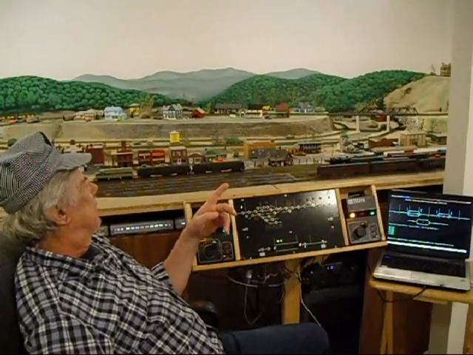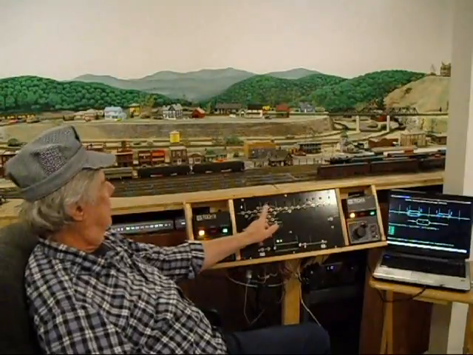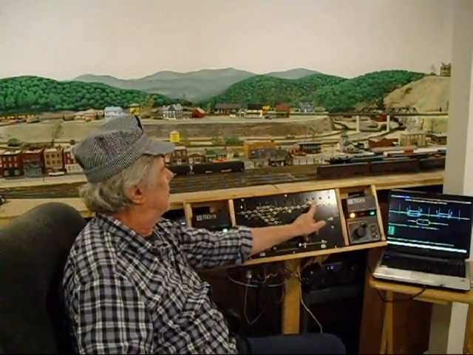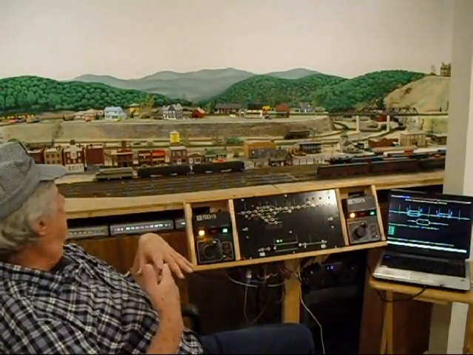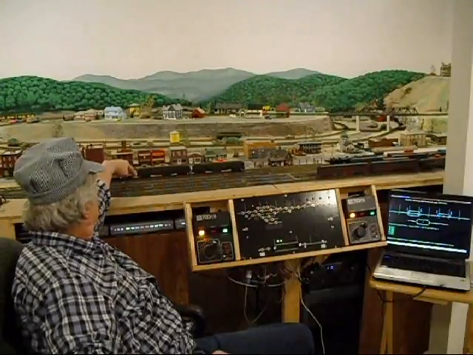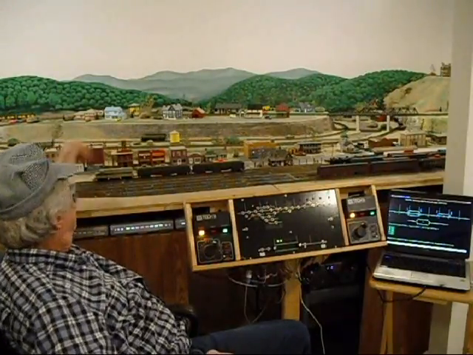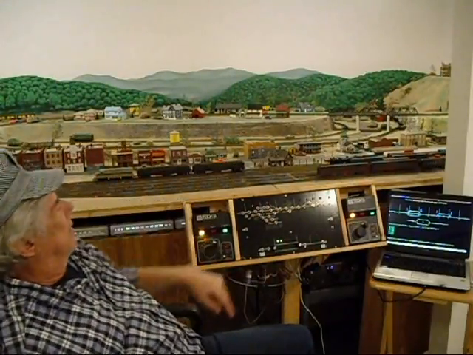What they do is basically they're on either end of the sidings, which allows me to run a train into the siding and stop it there. There's a gap right here in this section here, and one on the other end of the siding that can be turned on and off.